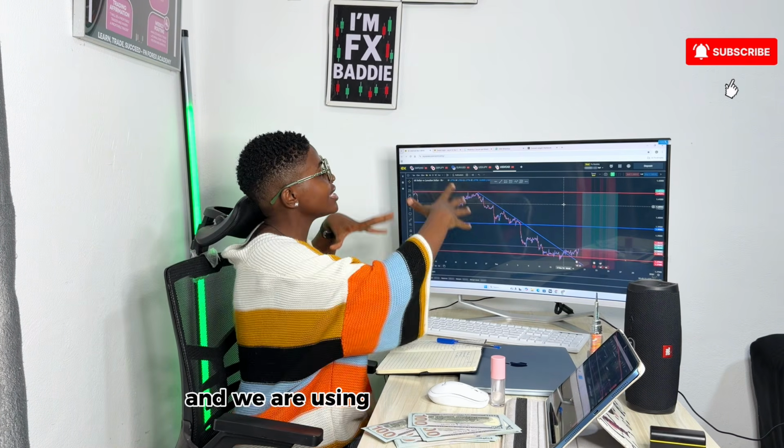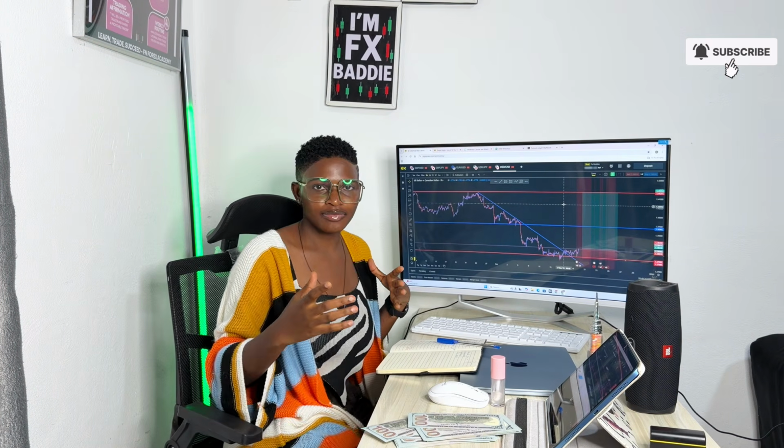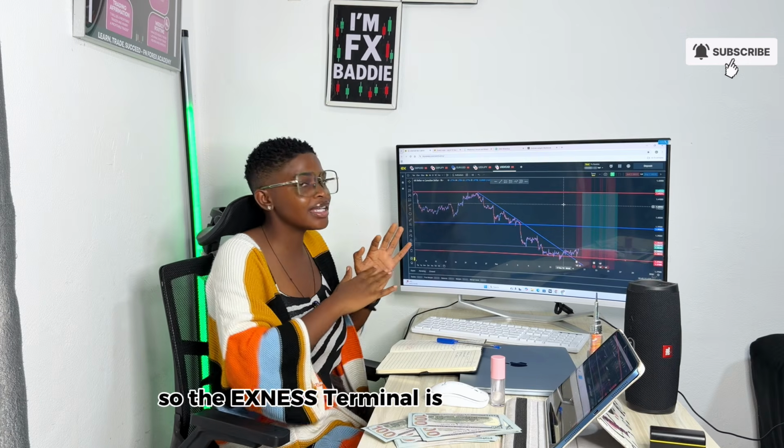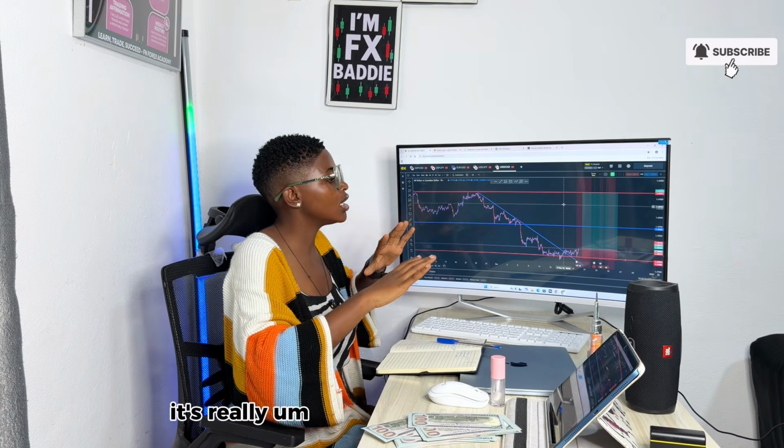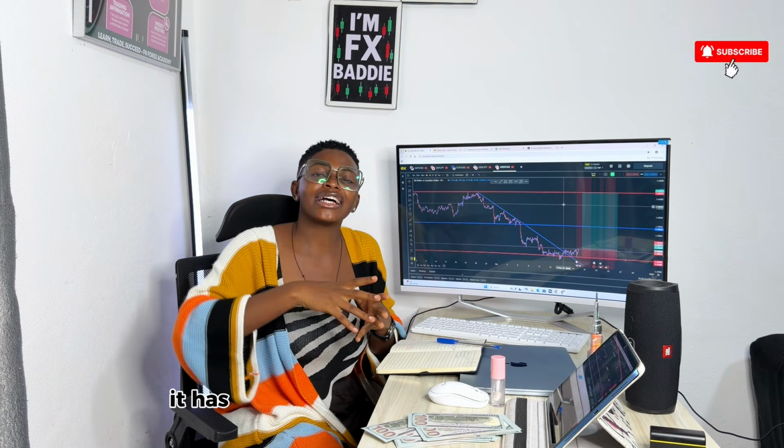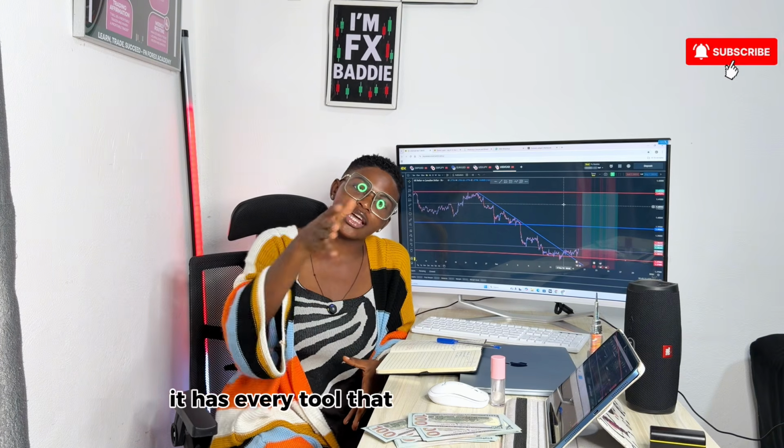And we are using the Xness terminal. The Xness terminal is really nice. It's really well put together. It has every tool that you need.